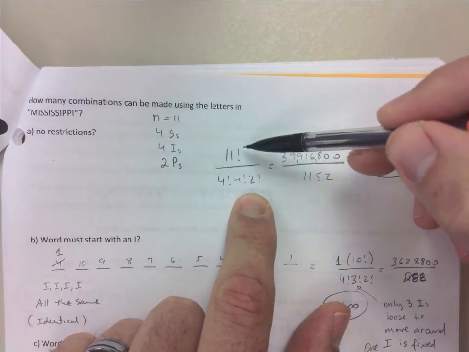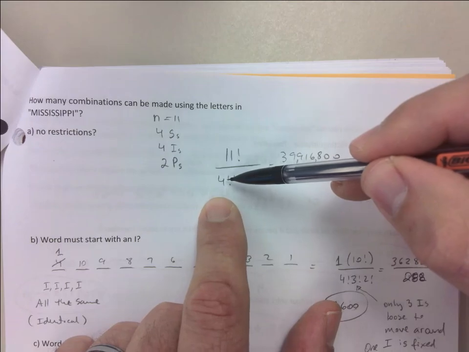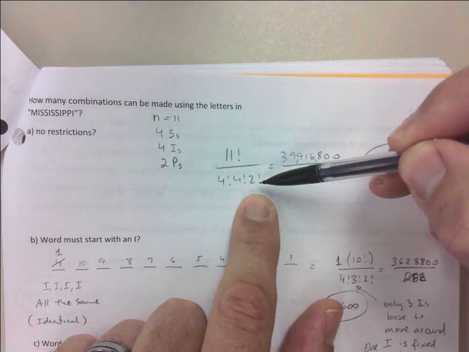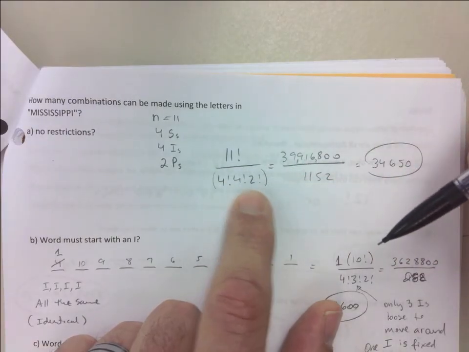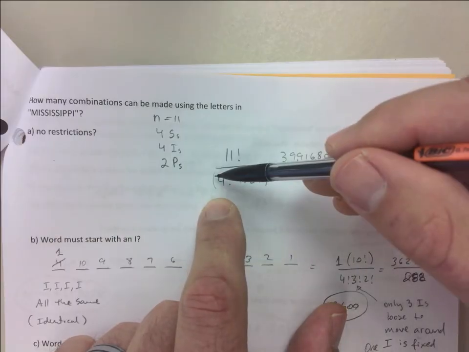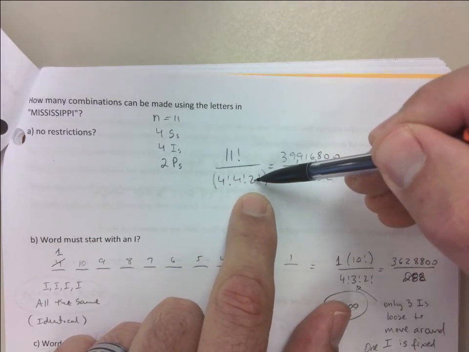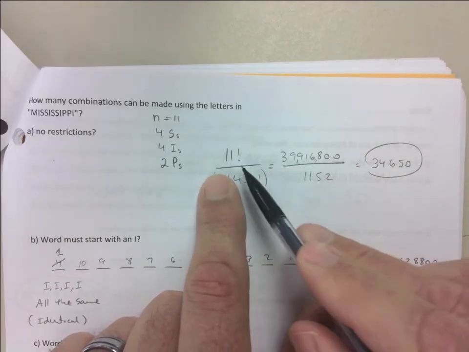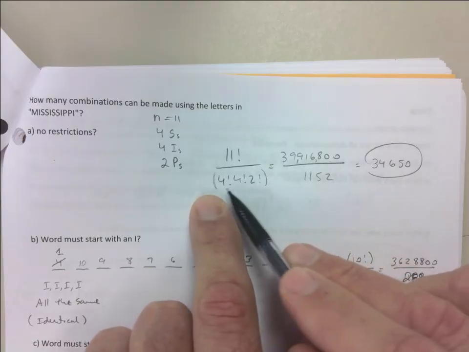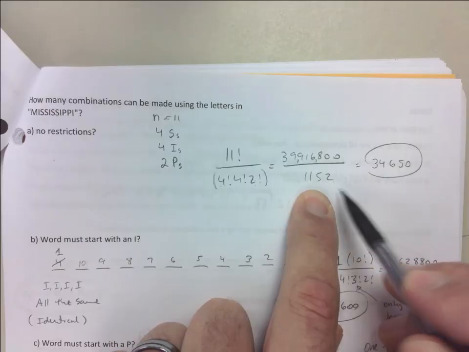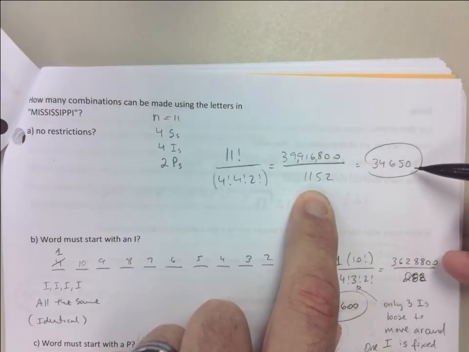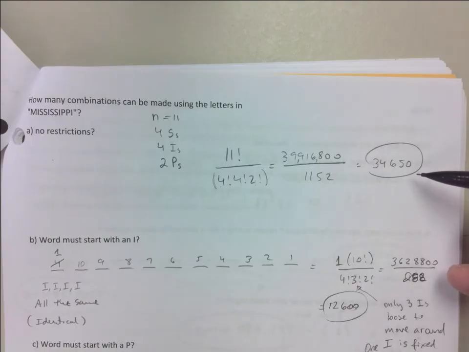Please refrain from just going 11 factorial divided by times. You're going to get it wrong. You need to put this in brackets if you want to do it all in one shot. Then you need to make sure when you divide, you start with brackets and then you multiply these, okay? I actually went 11 factorial up top, then I went 24 times 24 times 2 to give me this. And when you divide them, that's your last step. You have this many ways to rearrange it, okay? For now, I'm going to pause there.